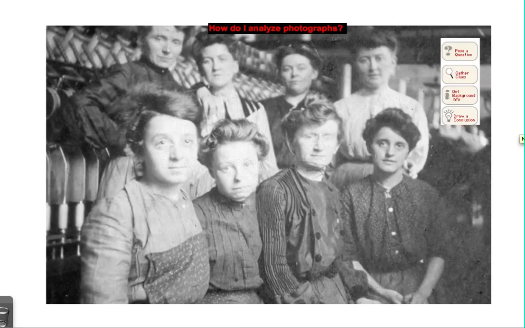The first one that we're going to take a look at is this photograph. So when I come across a primary source like this, first thing I have to do is I have to pose a question. Then I'm going to gather some clues. I'm going to get some background information. And then I'm going to draw a conclusion. So first off, let's pose a question. I'm wondering, what are these people doing?